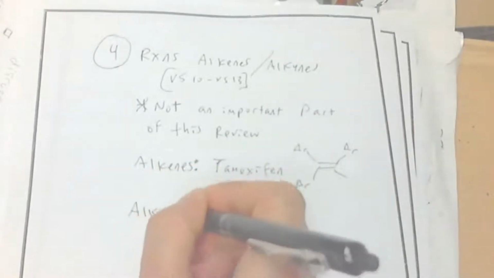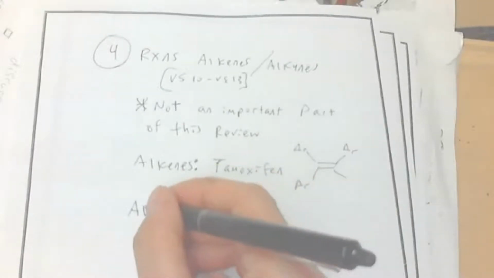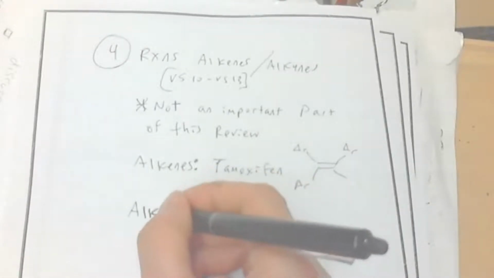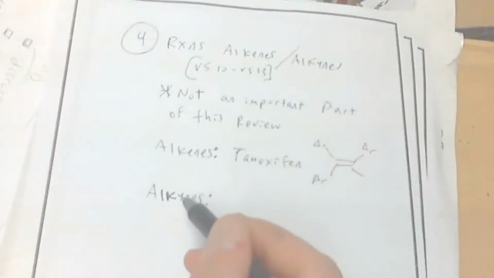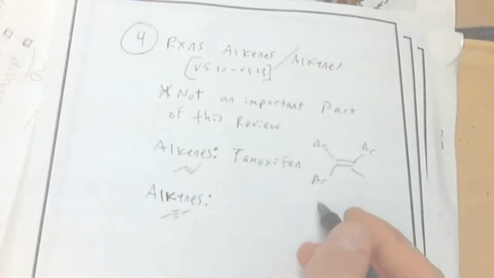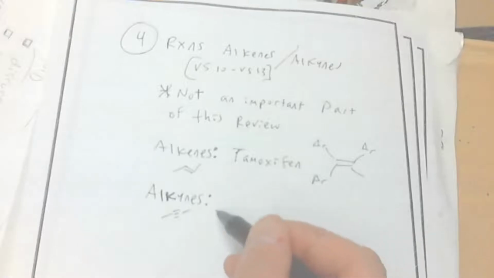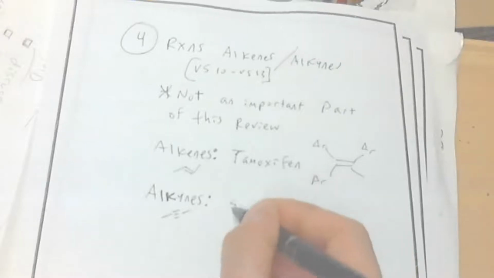Alkynes are usually not really found in drugs. I have to really think hard about that. But alkynes are great synthetic intermediates, of course, the triple-bonded things. I think the most recent use of alkynes that we saw was as a synthetic intermediate in the spironolactone synthesis.